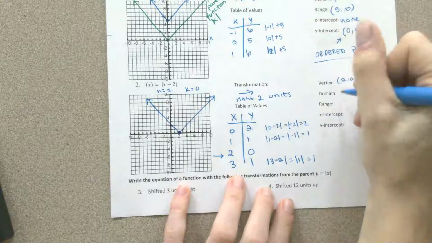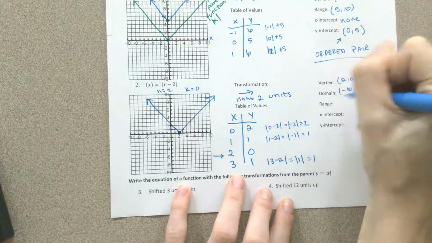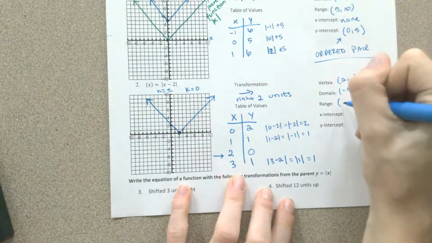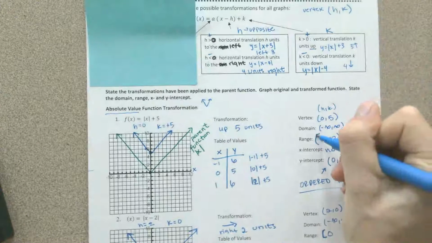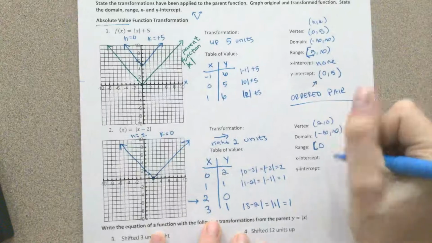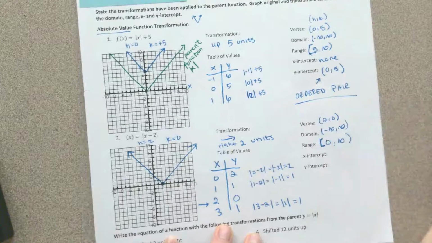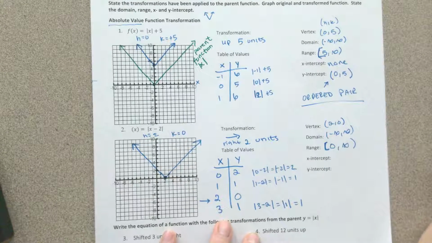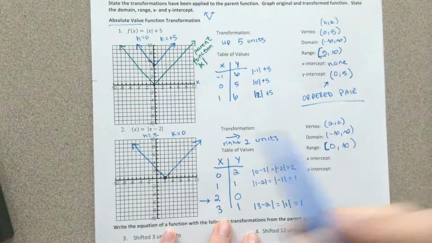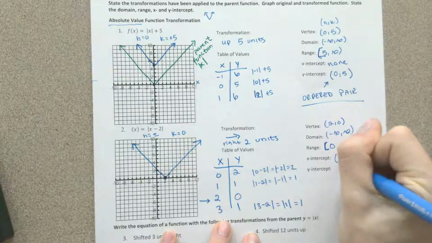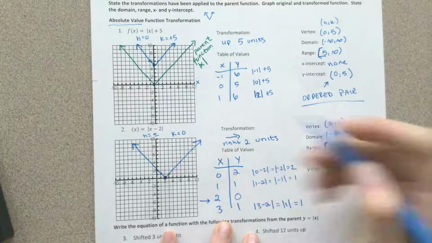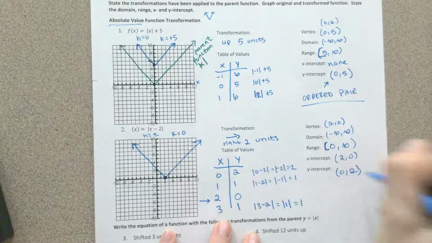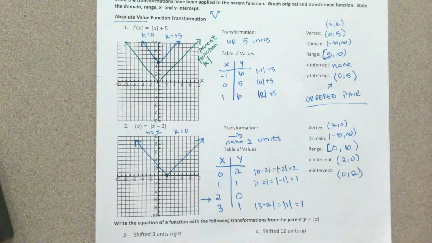Our domain is negative infinity to positive infinity. Our range is 0 included. Oh, and here 5 should have been included too. 0 included, comma, infinity. Our x-intercept in this case is 2 comma 0. It's where it crosses our x-axis, and our y-intercept is where it crosses our y-axis at 0 comma 2.